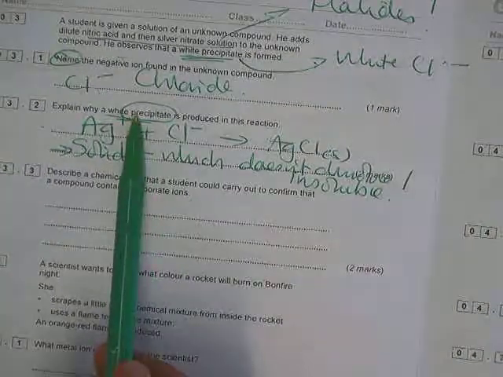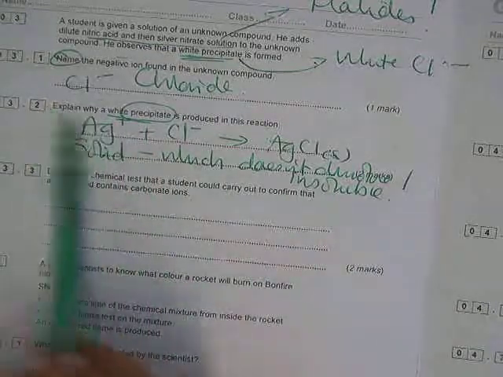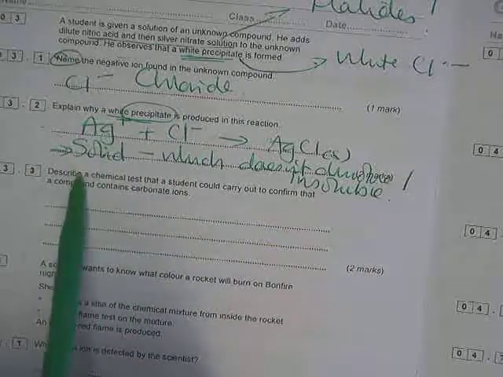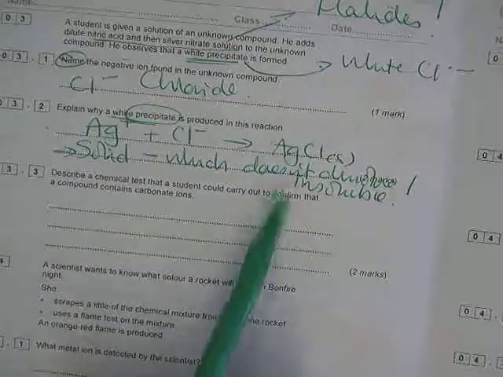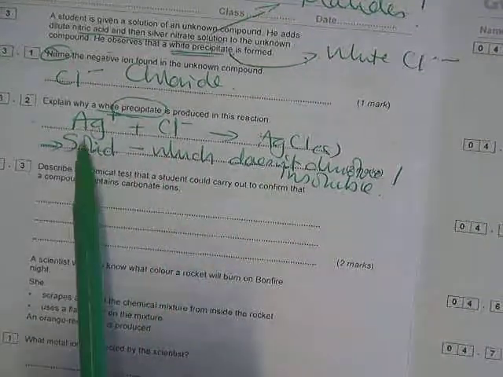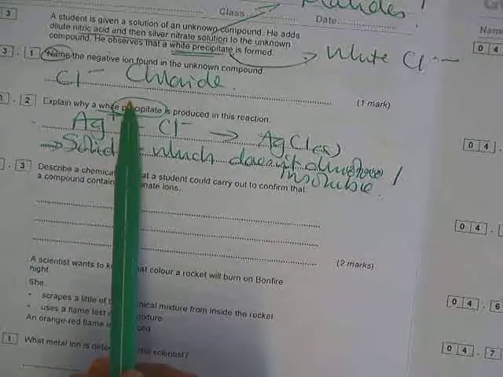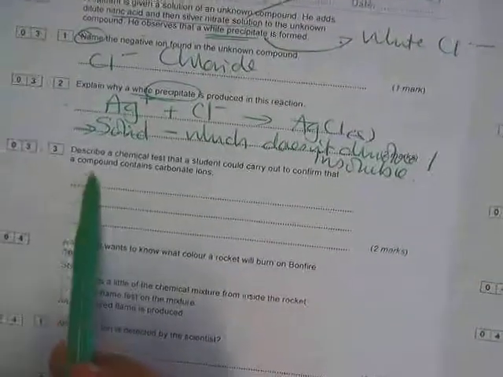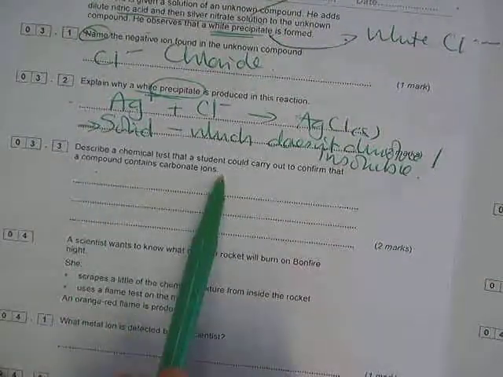So they're actually asking you in this question what the precipitate is. It's a bit of an iffy question in my head, because I may not have thought this is what they wanted, but they're actually asking why precipitate is formed. And obviously a precipitate is a solid and it doesn't dissolve, so it'll just sit there.